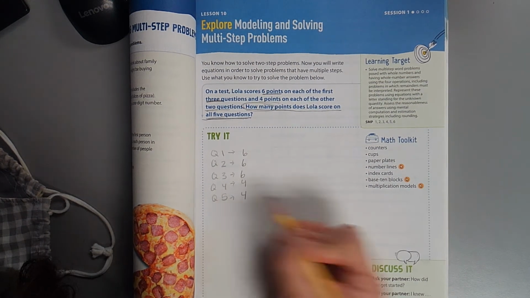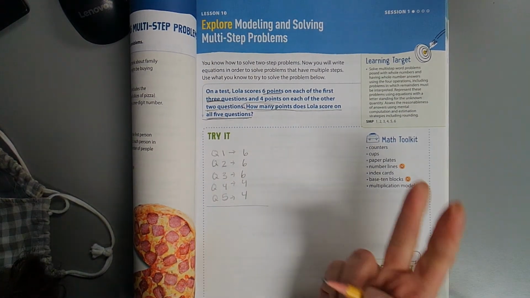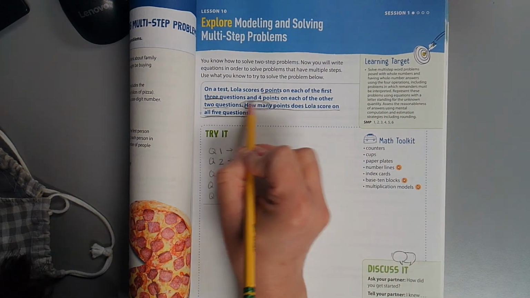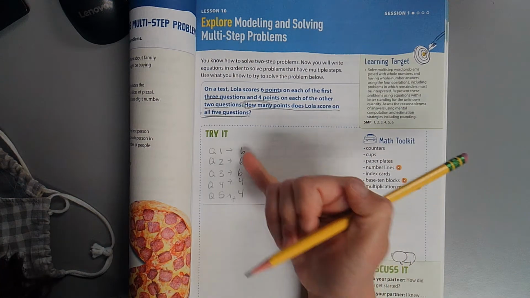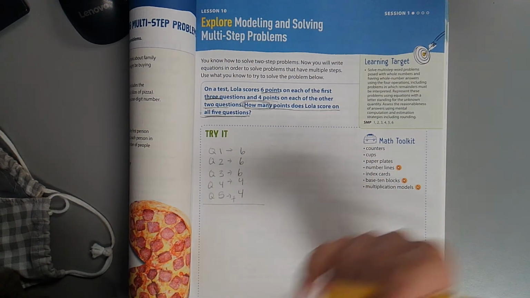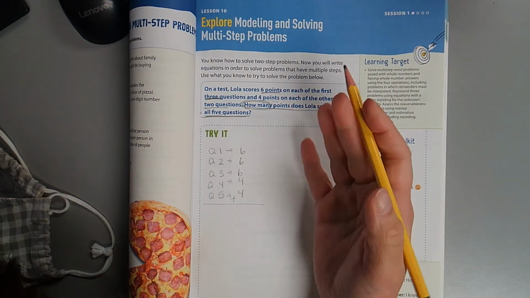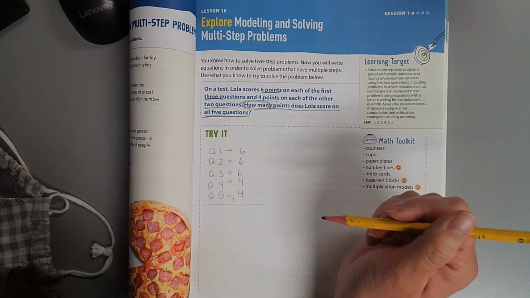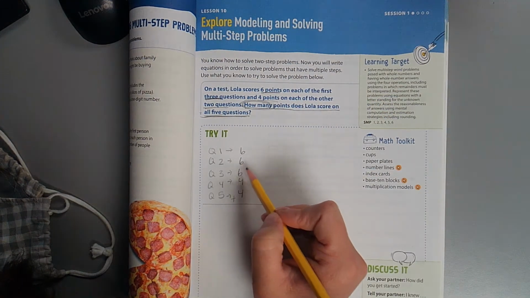4, 4. So from here, I can just add them together because it asked me how many, and they're not all the same number. So that means that I can't multiply, but I can add. 6, 12, 18.